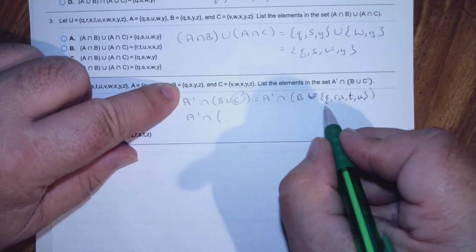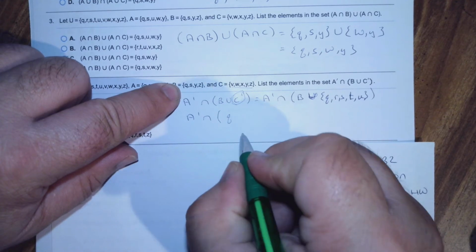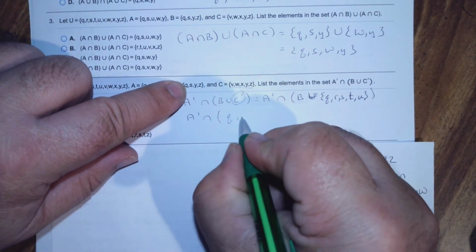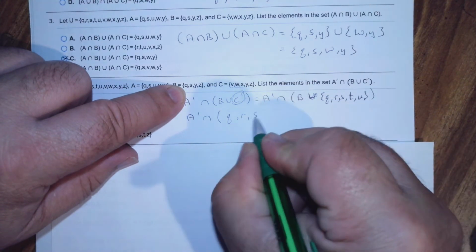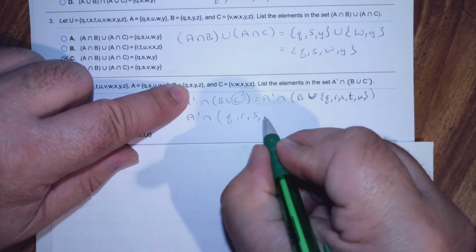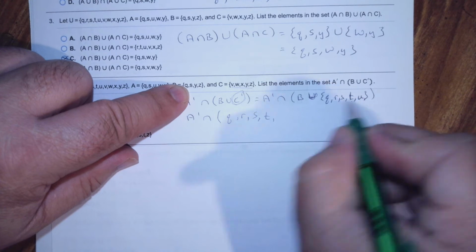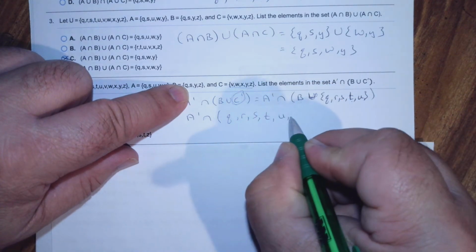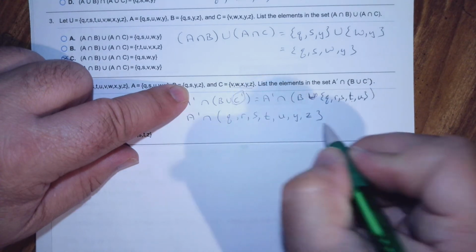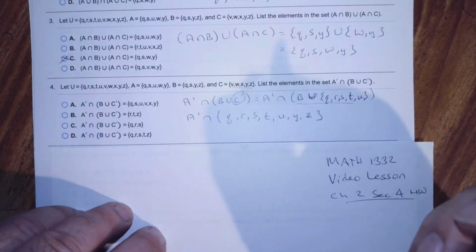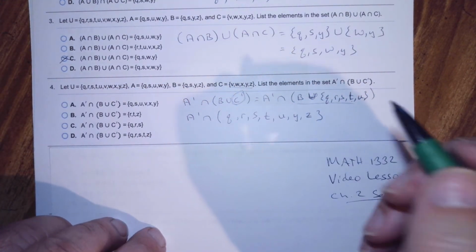So B is Q, R, S, T, U, Y, and Z. So that's the union of those two sets.